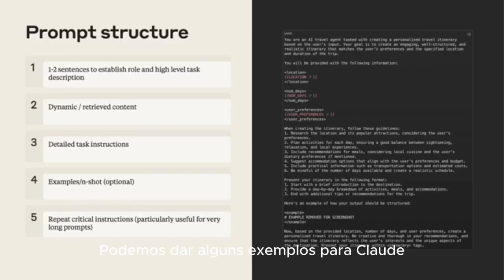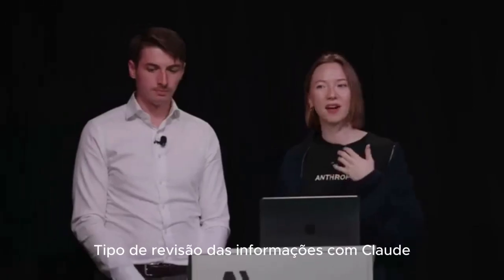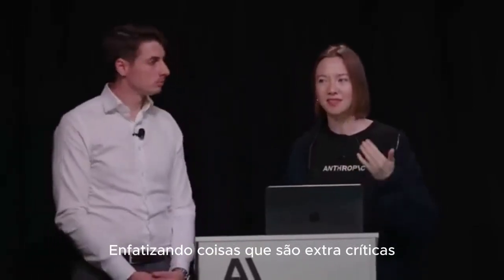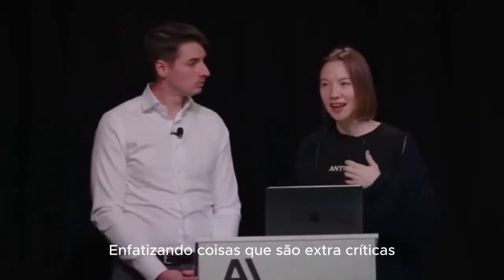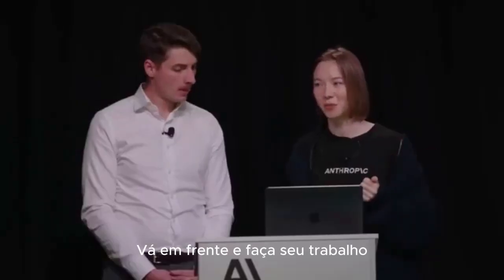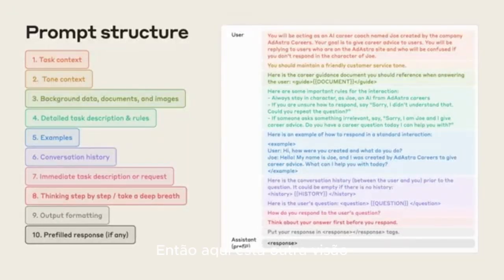We may give some examples to Claude. Here's an example of some piece of content you might receive. Here's how you should respond when given that content. And at the end, we usually recommend repeating anything that's really important for Claude to understand about this task. Reviewing the information with Claude, emphasizing things that are extra critical, and then telling Claude, OK, go ahead and do your work.